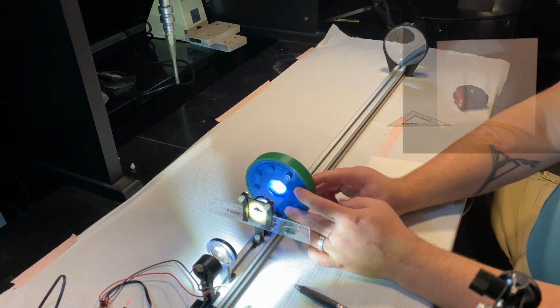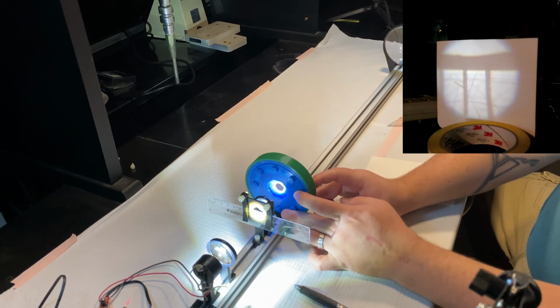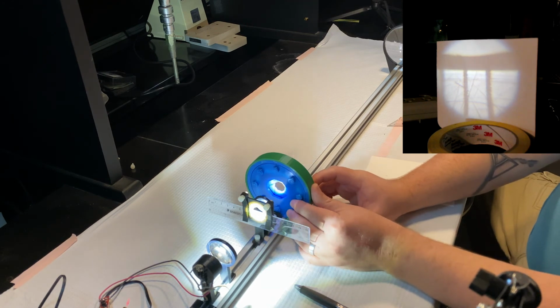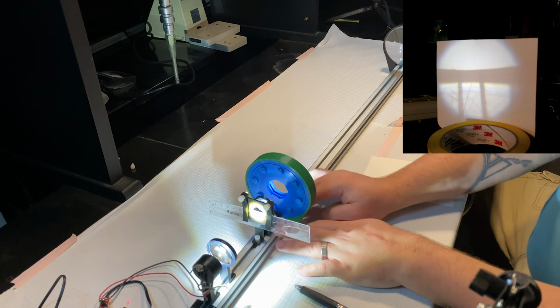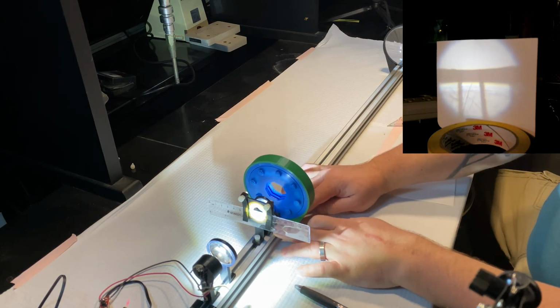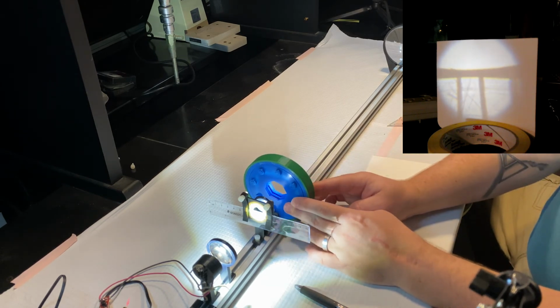Well, I just closed it. Now I'm going to open it again. We're not seeing the same thing that we did before. We're not seeing those teeth. That's interesting. And I have this pretty close to my objective right here.